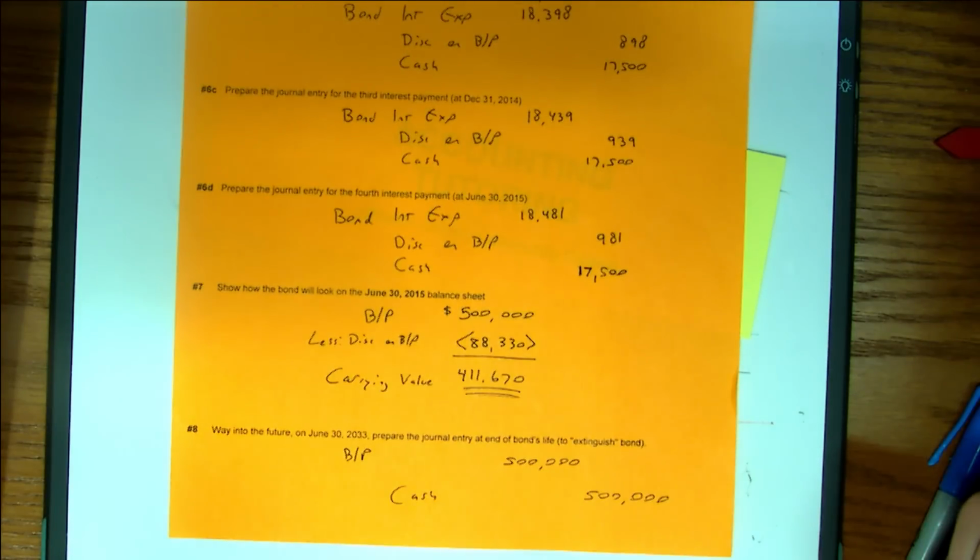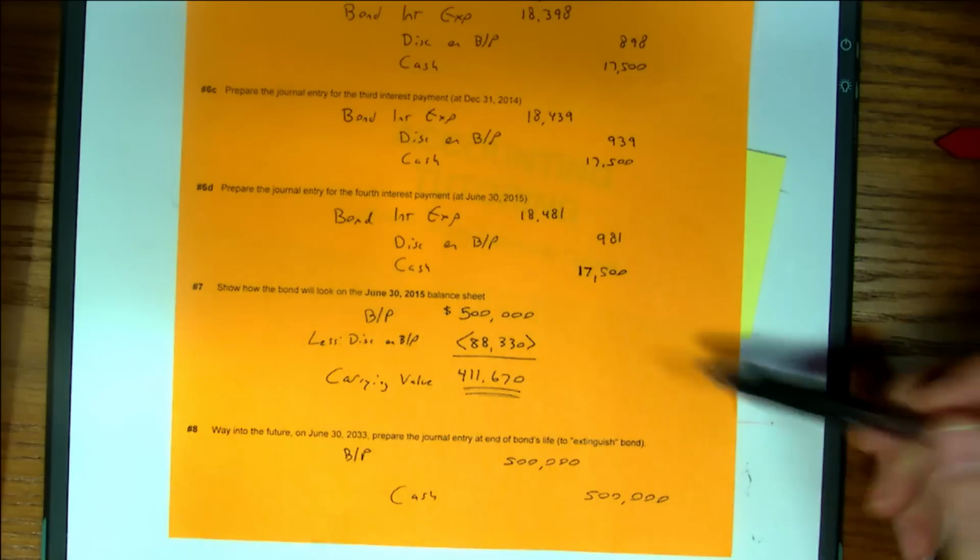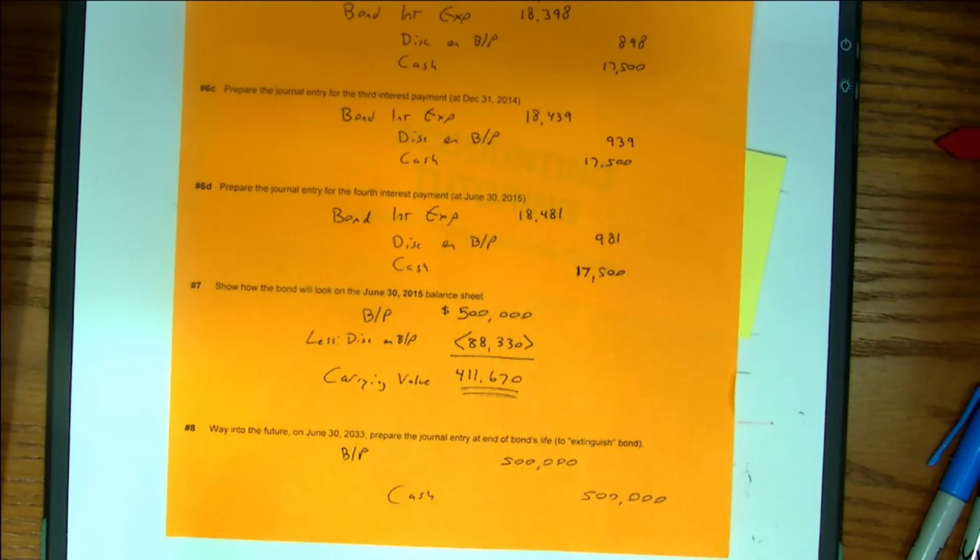Now, way into the future, what's the journal entry to extinguish the bond when it matures? We just pay off that liability. Is that correct? Yep. All right.